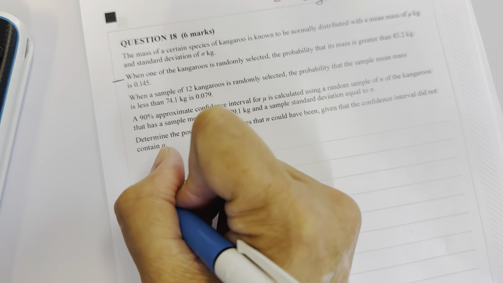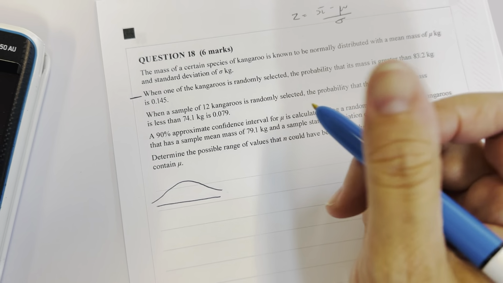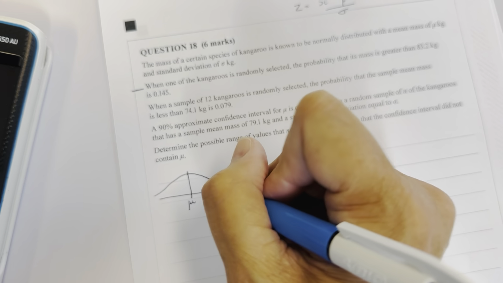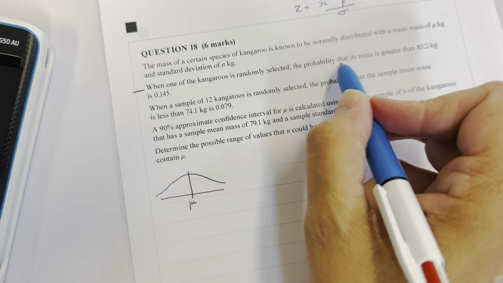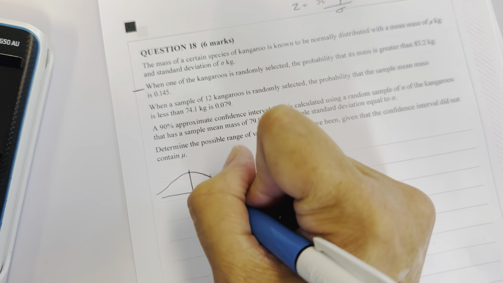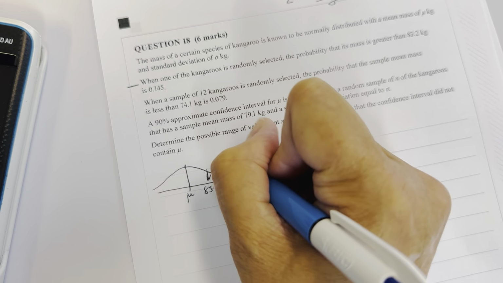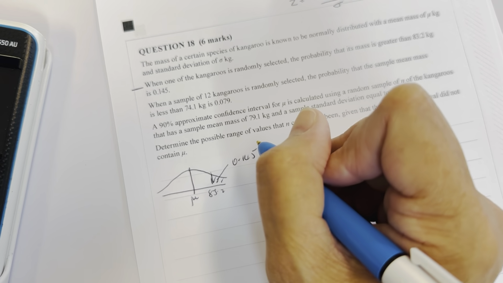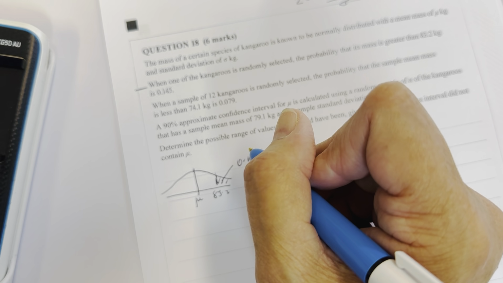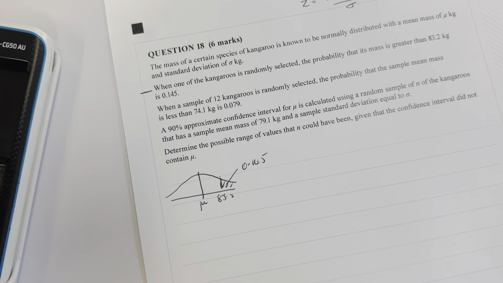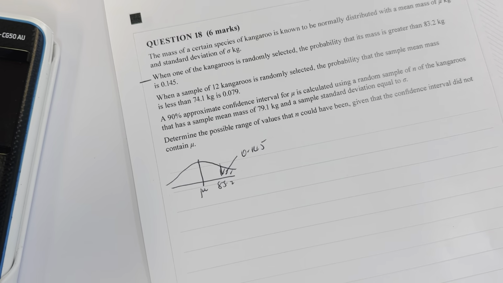Let's take it from our first one. We know that it is normally distributed, so we know mu is here. We know that the probability of the mass being greater than 83.2, this area, is 0.145. Okay, so let's put this as a z-score.